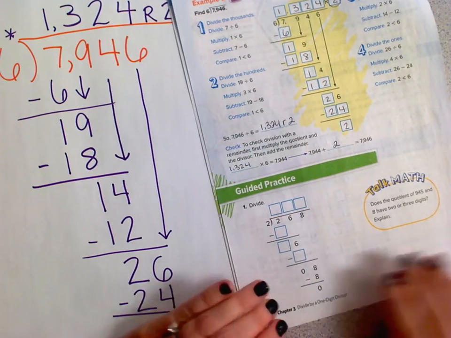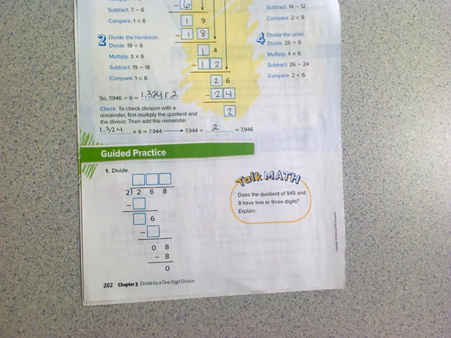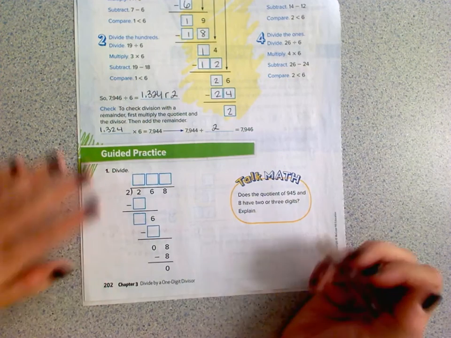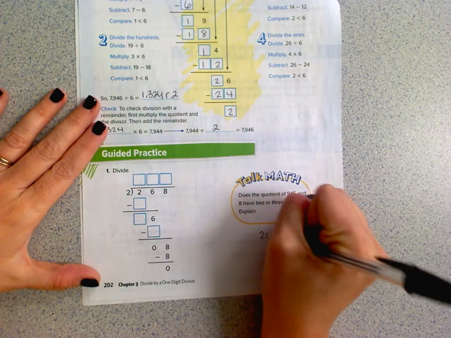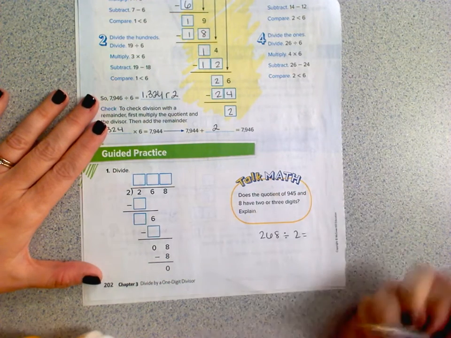All right, I'm going to do guided practice with you. Here we have 268 divided by 2. So a couple steps I'm going to do first. Off to the side, I'm going to make my estimate. Okay, so think of your 2 times tables.